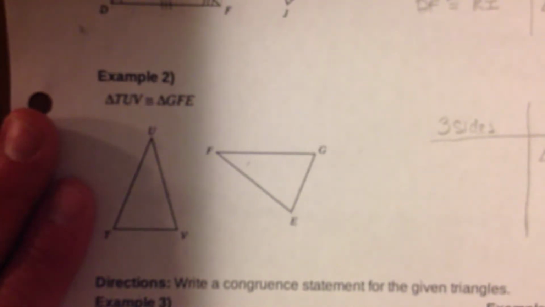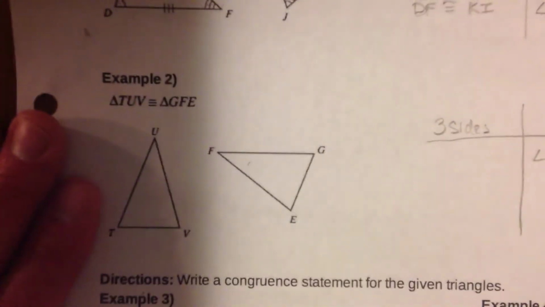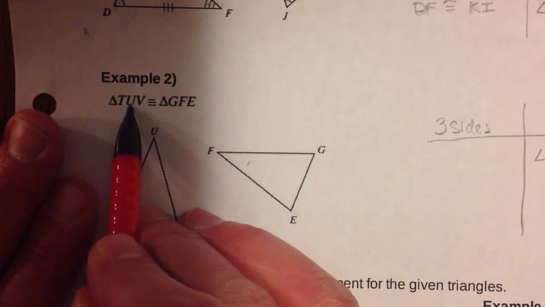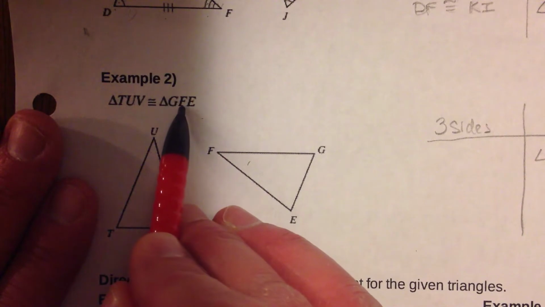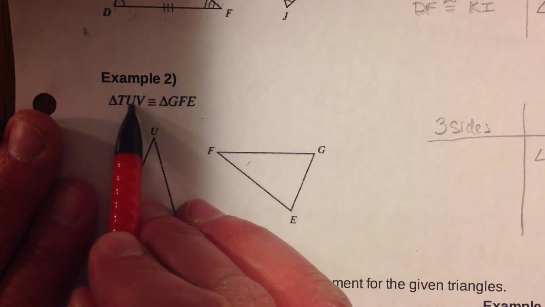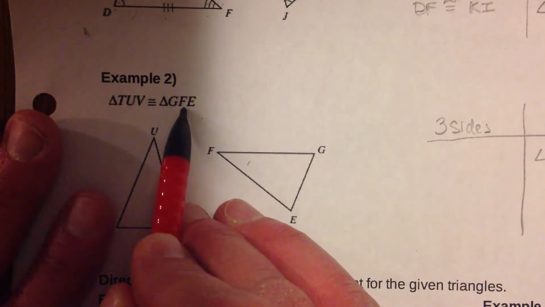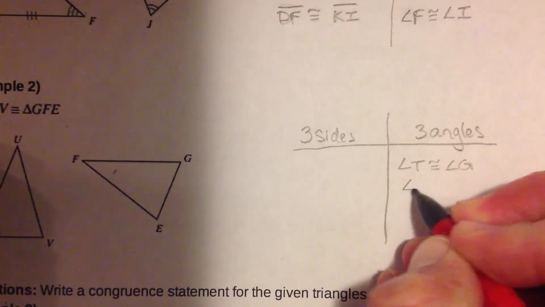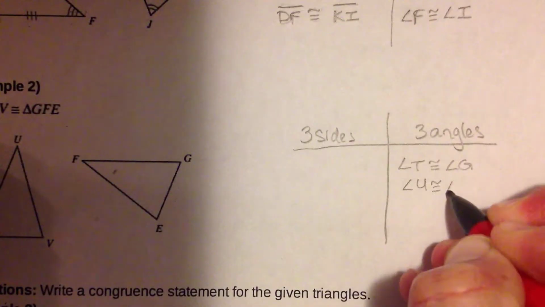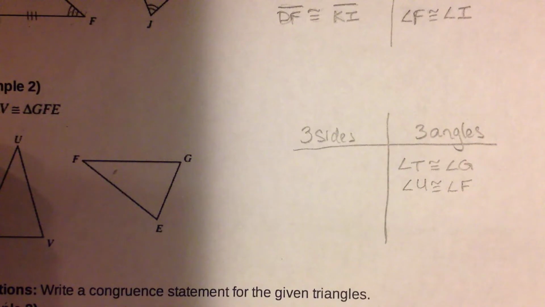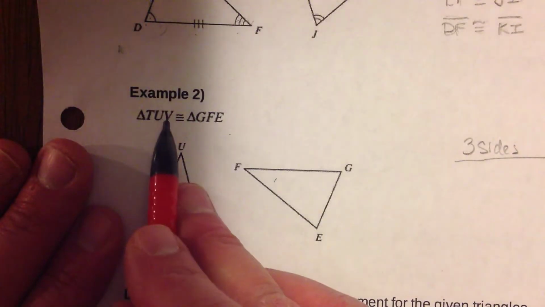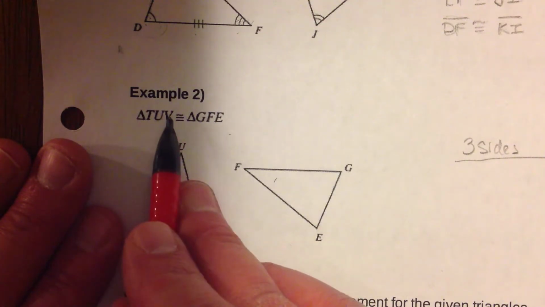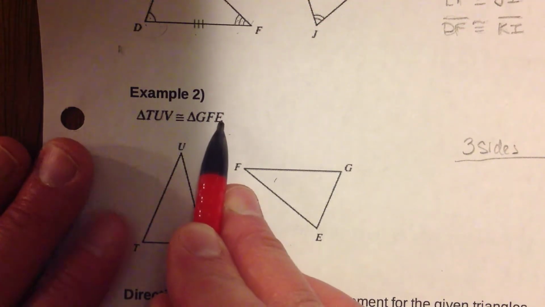Looking at my next example, I can say that U is in the second position and F is in the second position. So I can say angle U is congruent to angle F. And lastly, I'm going to take the third position. In the third position, I have angle V is congruent to angle E.